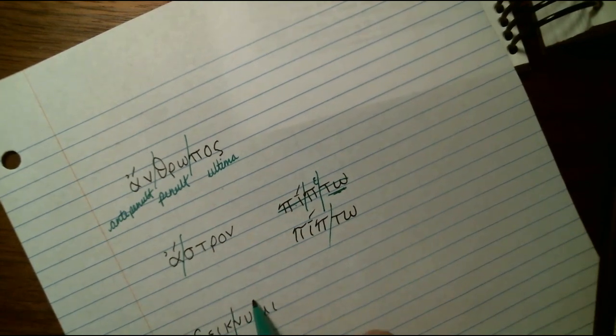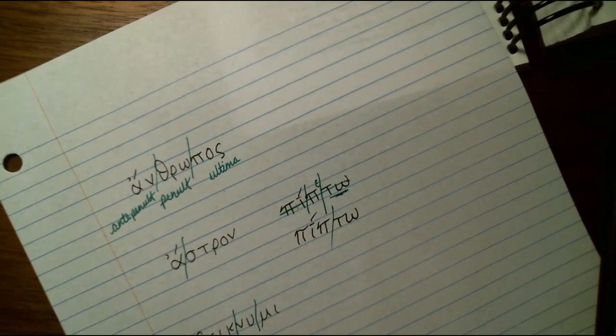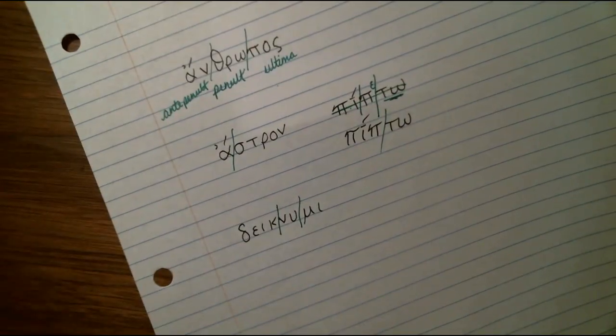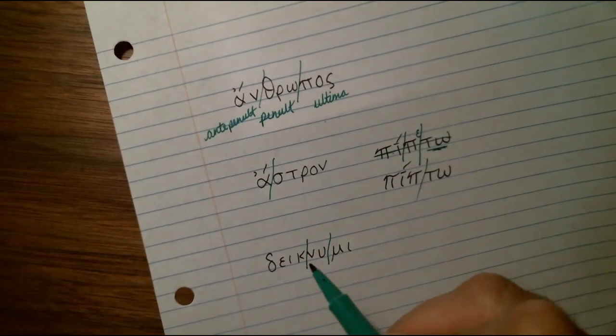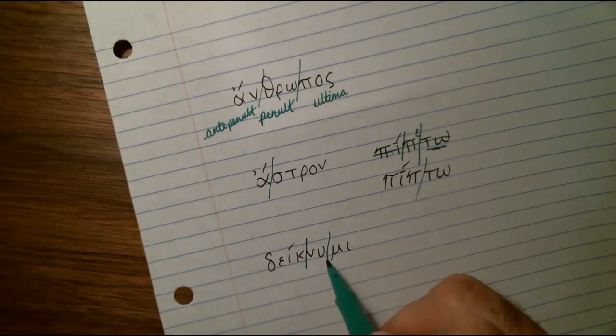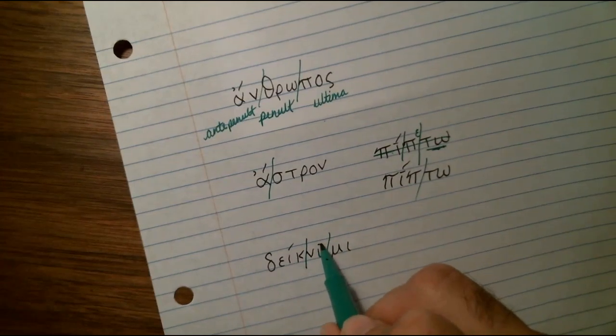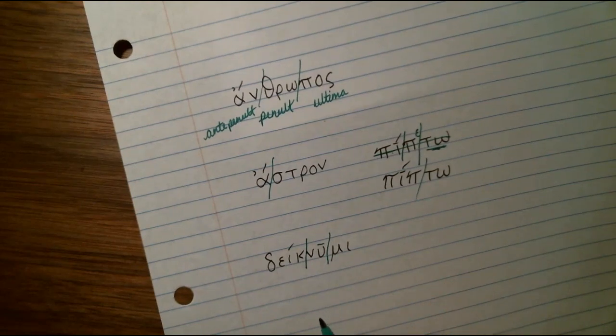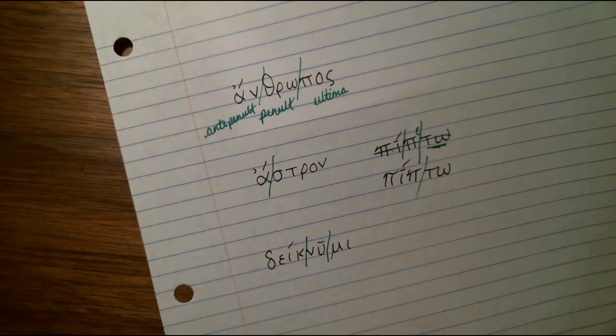I am going to separate this word here, like this. If you can see that, my apologies. All right. So you have deiknumi here. We have our accent there. And what else do we have? We have a long mark here. And that's good. Deiknumi. Okay? All right.